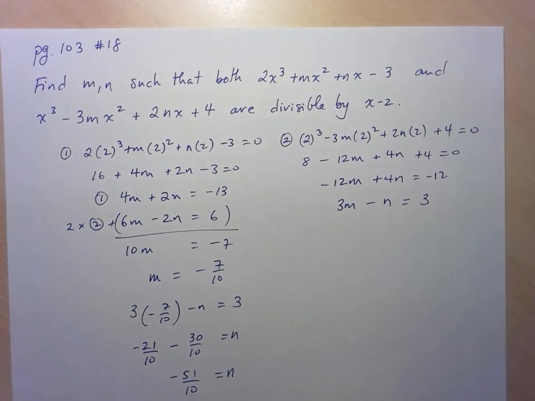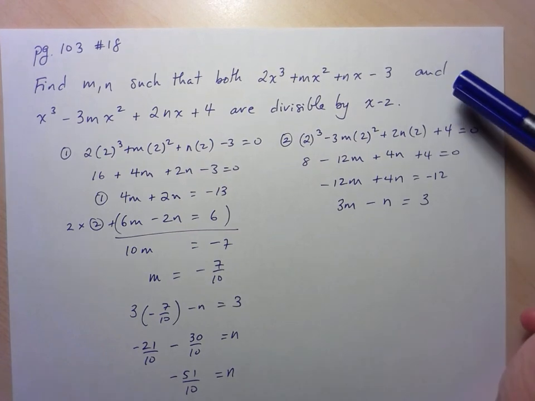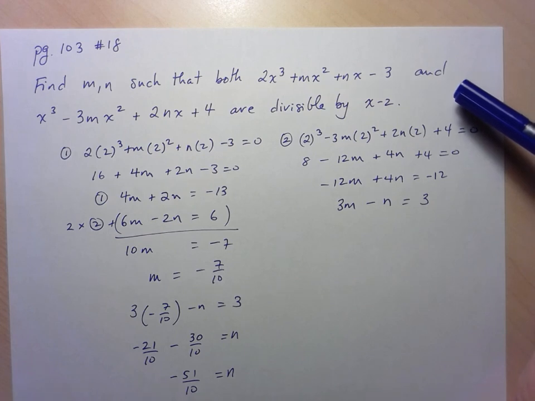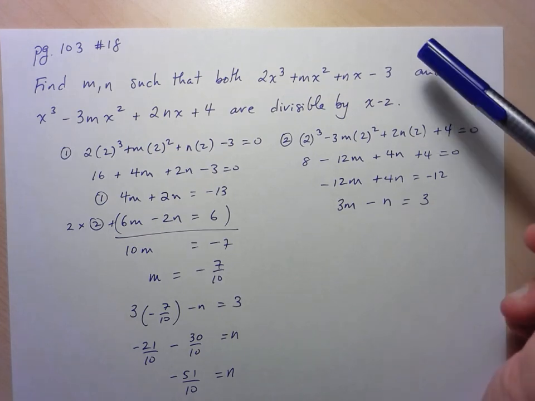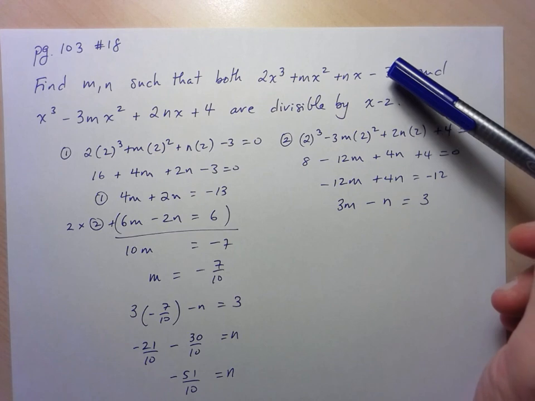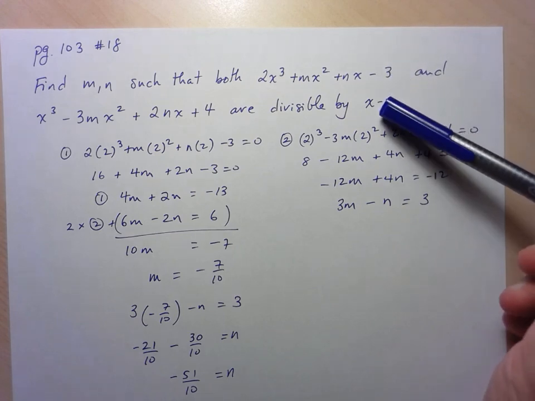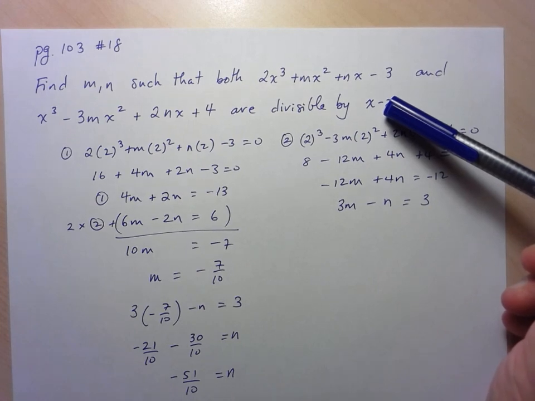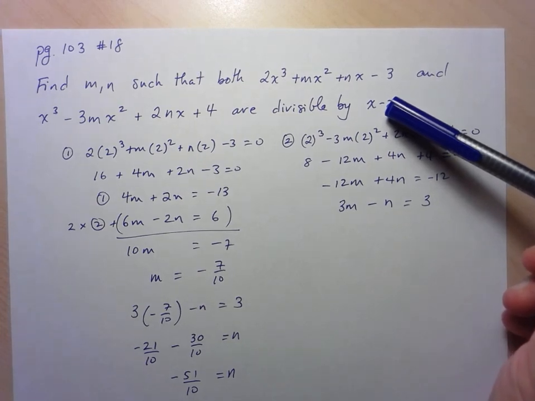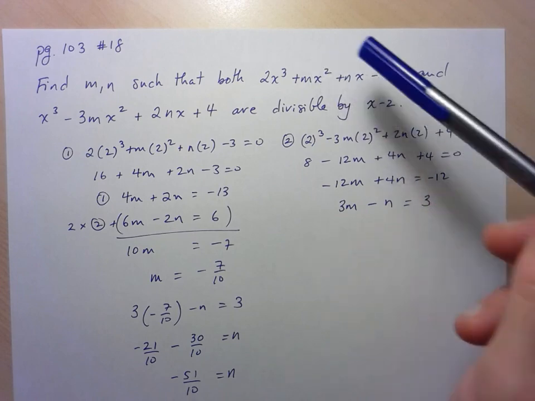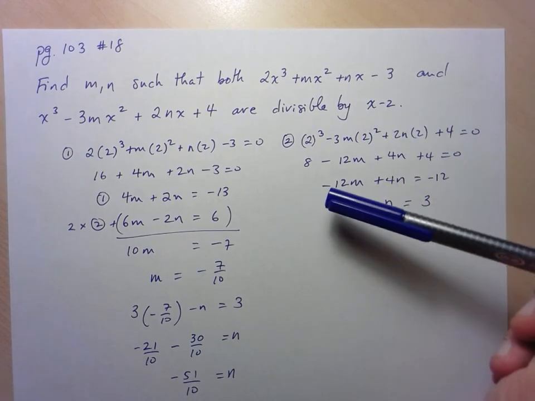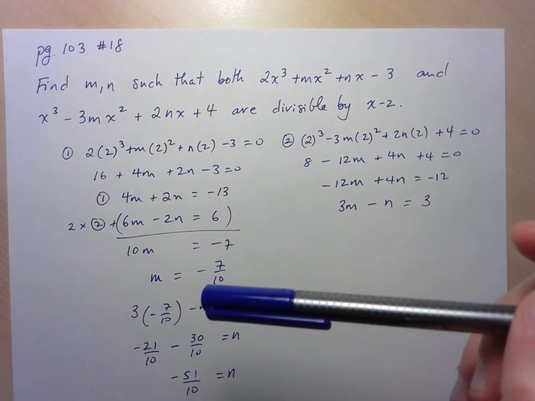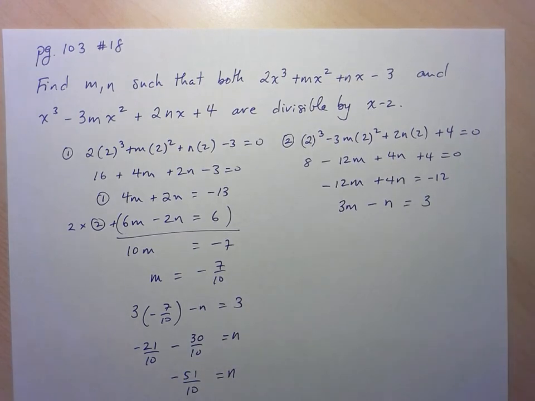So just to recap here, while this might have looked like a different type of problem, I just used a lot of the things that we've been learning in this unit. So number one, if I divide a polynomial by a divisor that's a perfect divisor, the remainder is equal to 0, and the remainder is just given by evaluating that polynomial at a value, which in this case was 2. So I did that for both polynomials and ended up with a system of linear equations. Okay, that's it for this one.